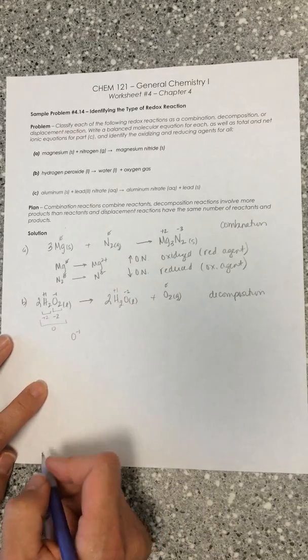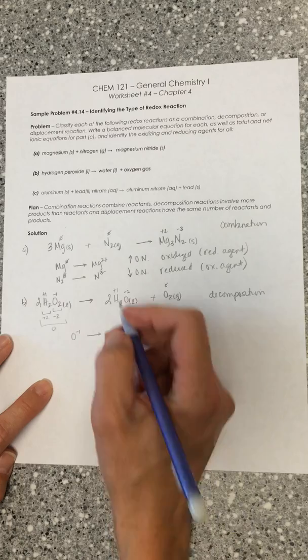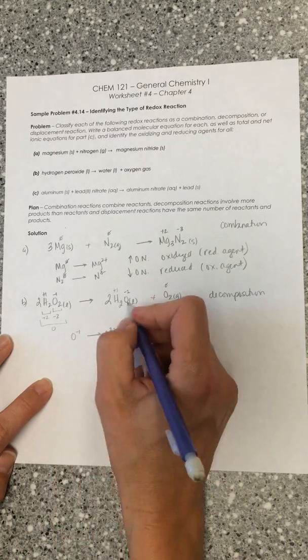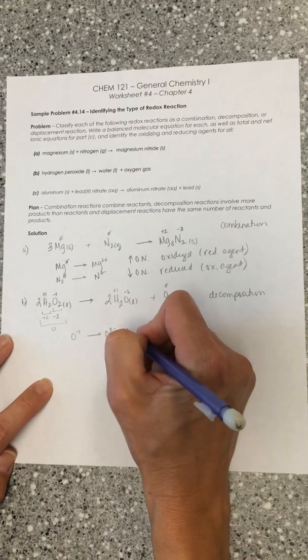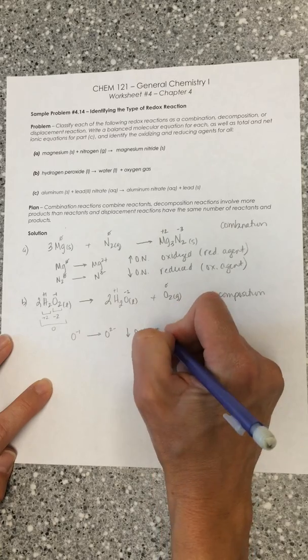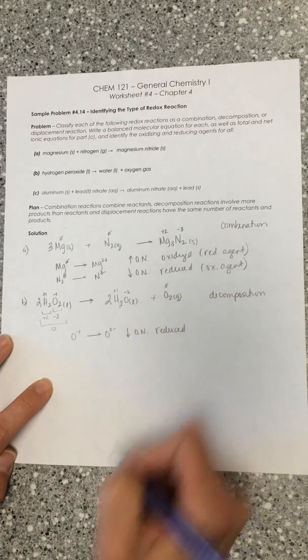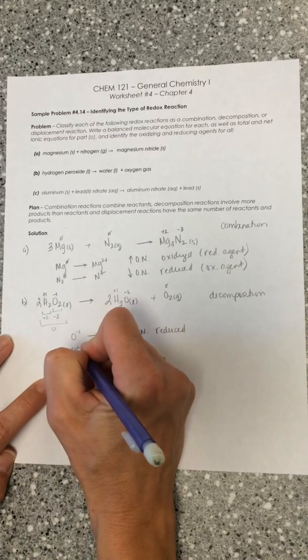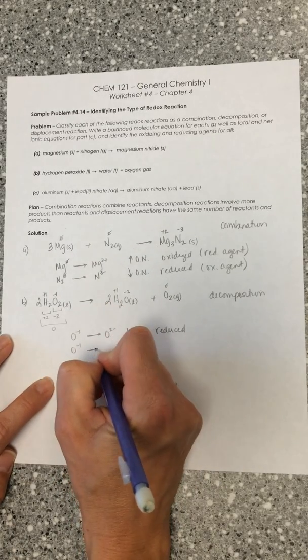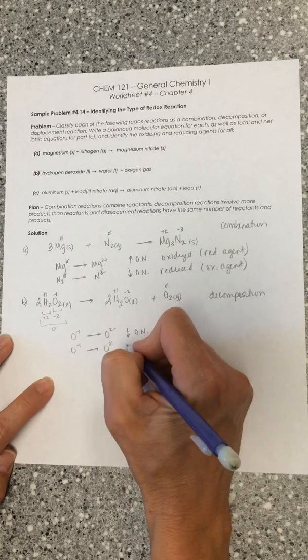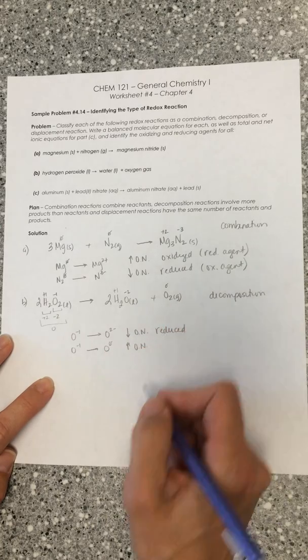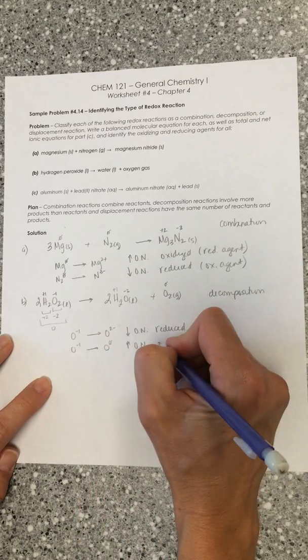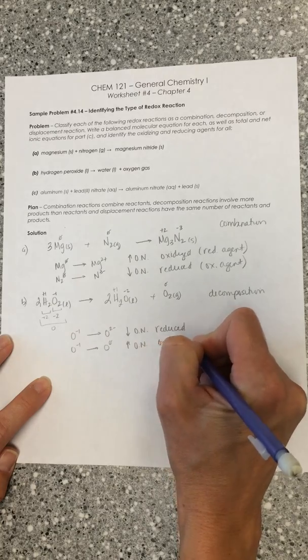Oxygen is -1 on the reactant side. In one case, it goes to oxygen 2- when it goes to water. That decrease in the oxidation number indicates that it's reduced in that part of the problem. But another atom in peroxide goes from oxygen -1 to oxygen 0. That increase in oxidation number indicates that that oxygen atom has been oxidized.